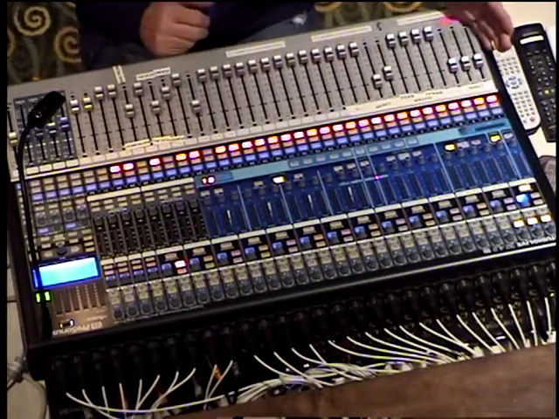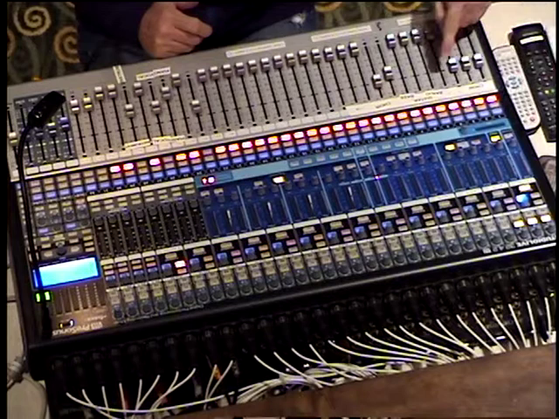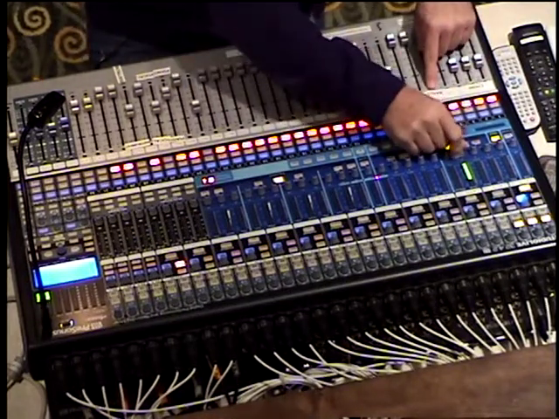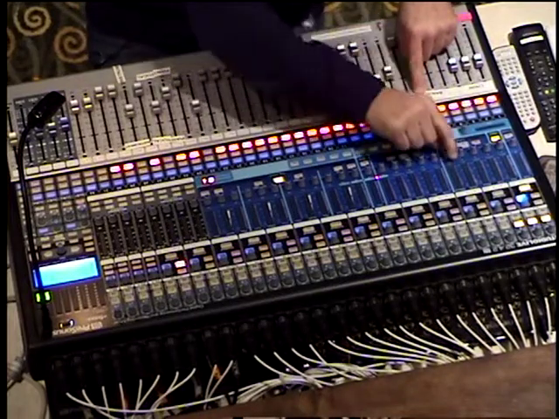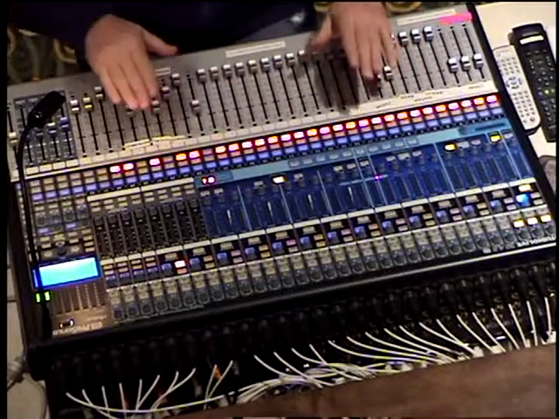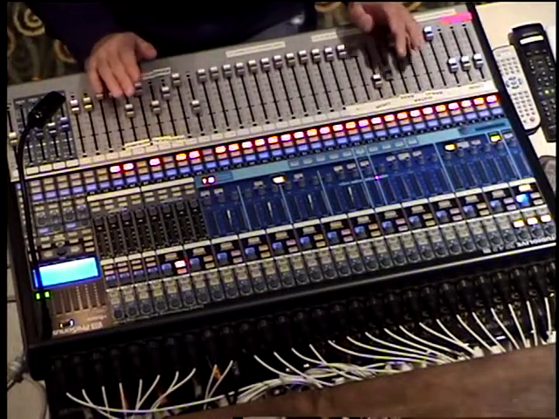Looking at the board that they have here, monitor 1, if I wanted to add banjo, then I could come over here and I could increase the banjo. This says guitar, I could increase a little bit of the guitar, I could increase a little bit of the bass, and set whatever levels the performers need on stage.